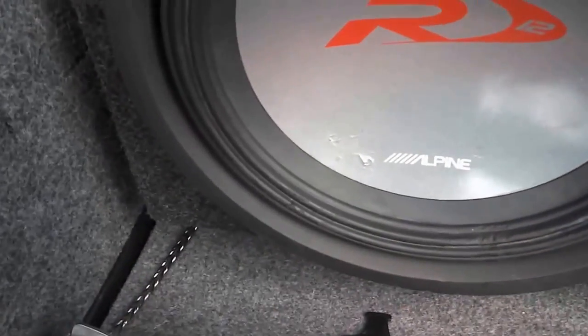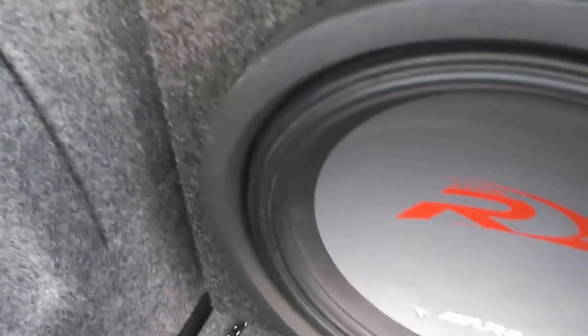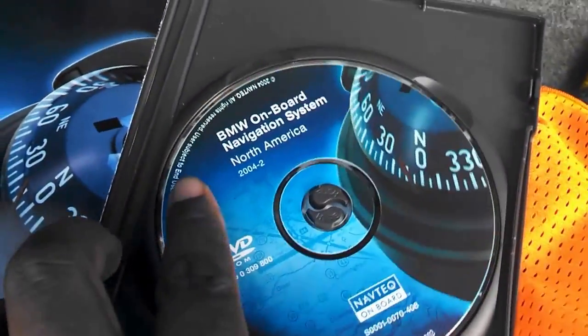Alright guys, so we out here at the car. The last step is opening your computer box right here. As you can see down in there, my computer. Take your old disc out, the disc that came with the car. This. I already got mine out. As you can see, mine was 2004. Put your new disc in.